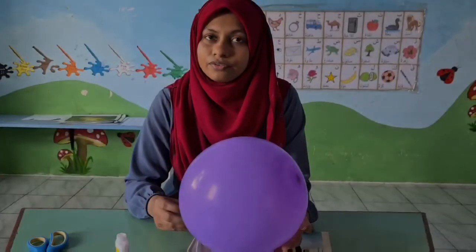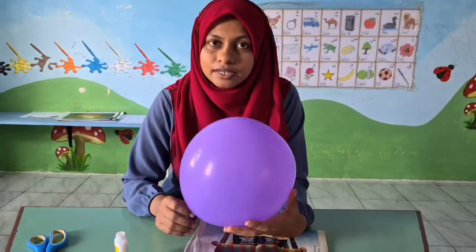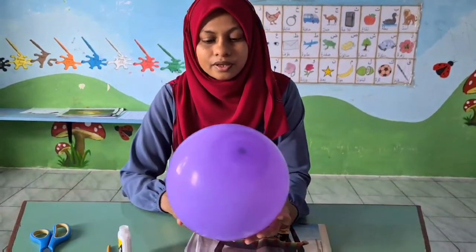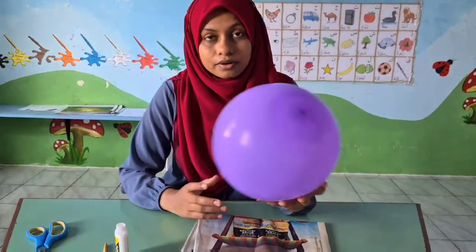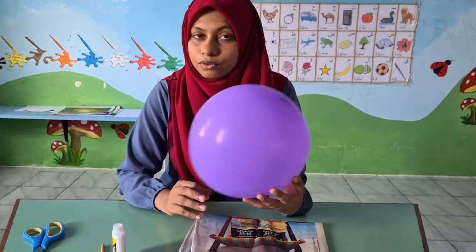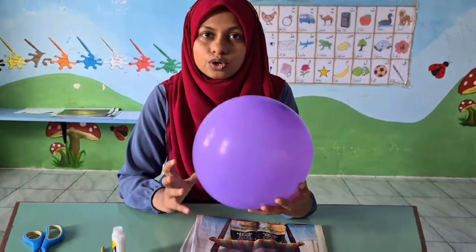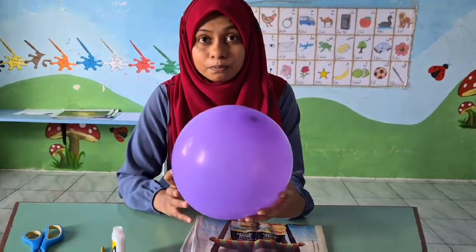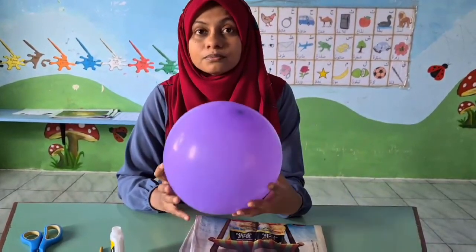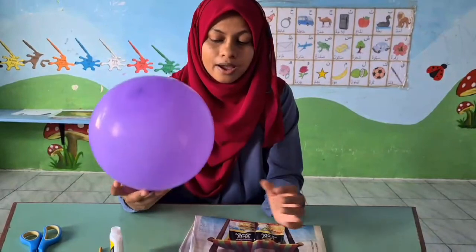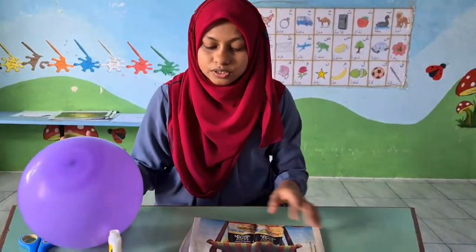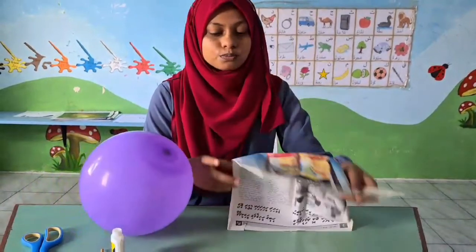Students, have you gathered all the materials that are needed for the activity? Let's start the activity. I have already blown up the balloon. When you blow the balloon, remember not to make it too big. Maybe it will pop if you blow it up more. After blowing the balloon, you are going to tear up the newspaper into small pieces.